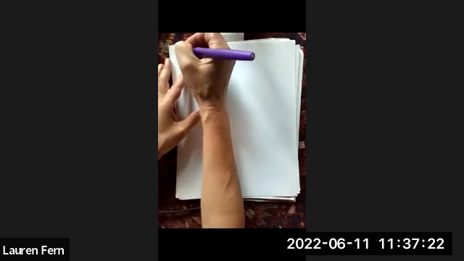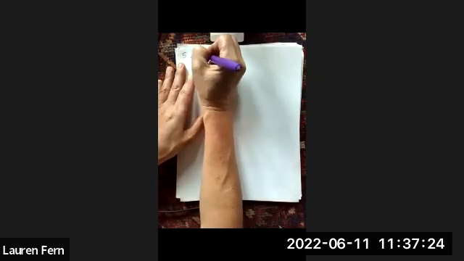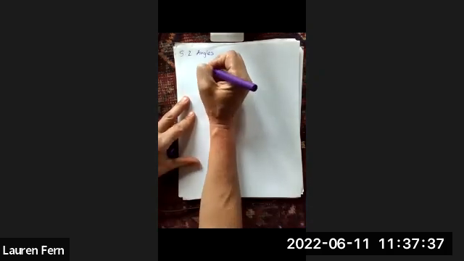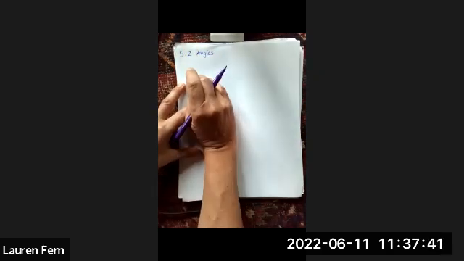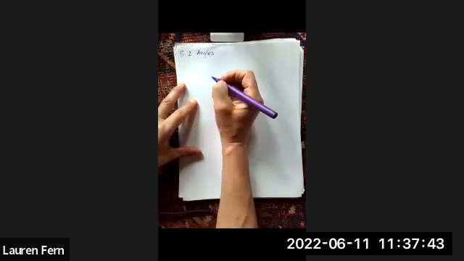In section 5.2, I'm going to be discussing angles. Angles are essential in order to do any trigonometry. When we talk about an angle, essentially what we're doing is looking at the rotation between two line segments.